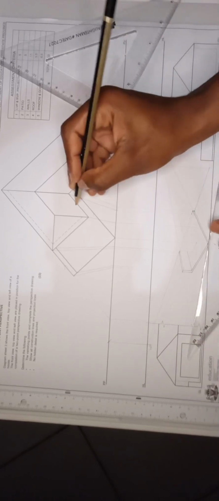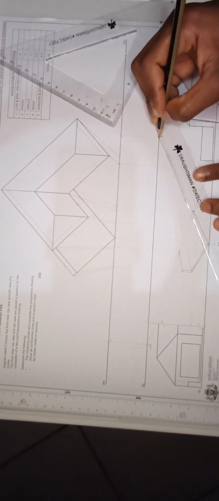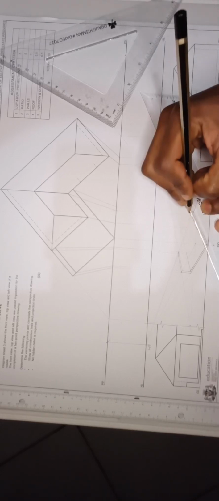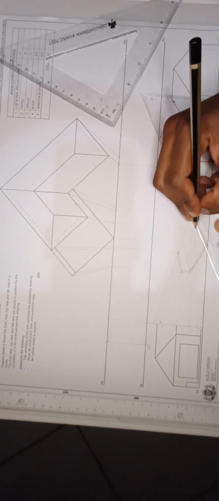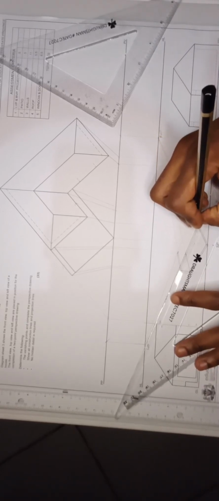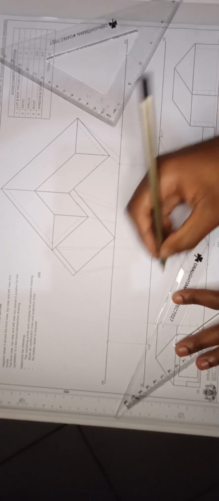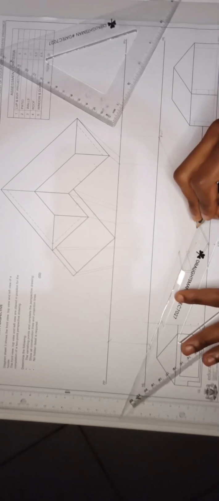And from here, we can point our set square to the right vanishing point, and then we can do our solid line on this line. And from here, we are going to the left, which is exactly here.